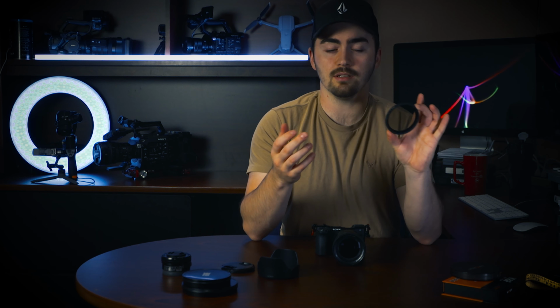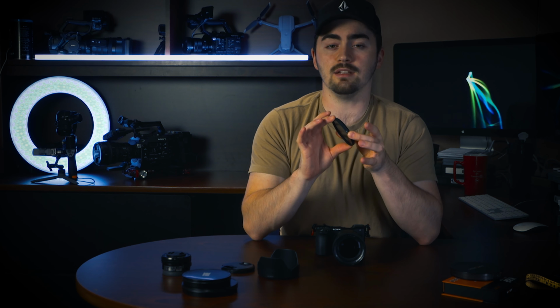Long exposures, for example, need to have a long shutter speed, but sometimes you need a specific amount of aperture to have a certain depth of field, and then ISO is only so limited, so sometimes you just need a way to make your image darker. And that's where ND filters come in. You just slap this onto your lens, and then it makes it darker.